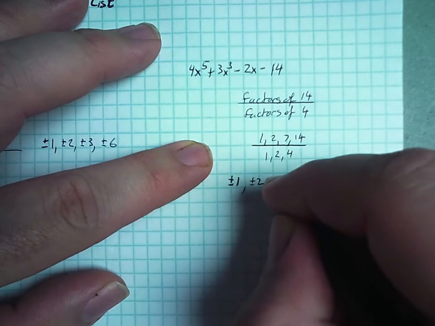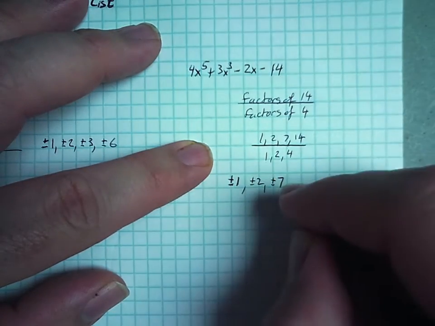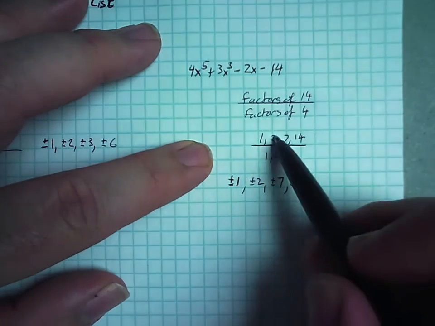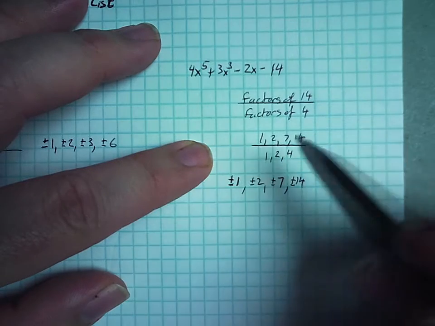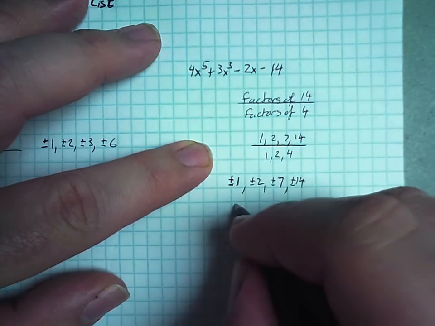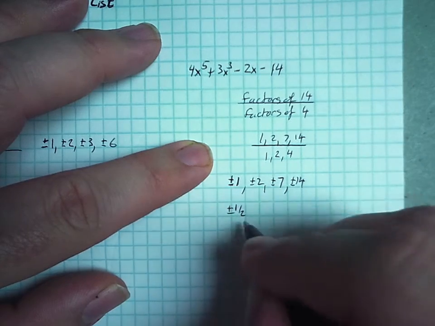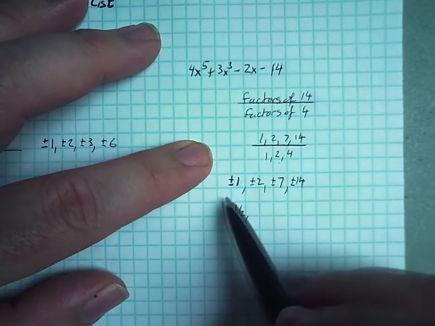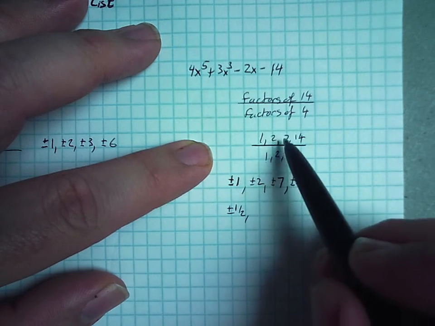7 divided by 1 is 7. So plus or minus 7. And then, of course, plus or minus 14. So when I take 2, I do 2 divided by 1. I'm dividing by 2. 1 divided by 2 is 1/2, which is new, plus or minus 1/2. 2 divided by 2, though, is 1, which is already on my list. I don't need to repeat it. It's already there.